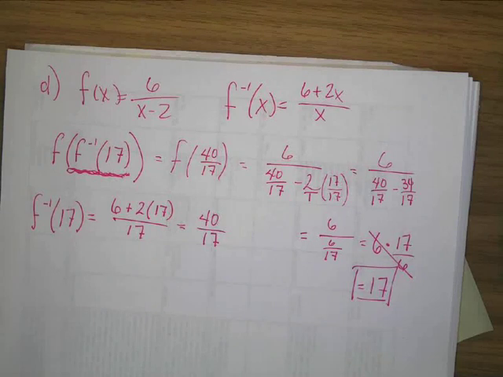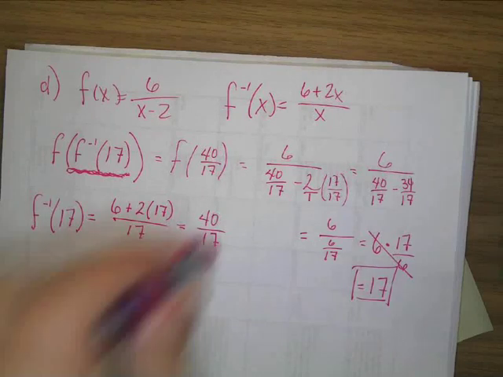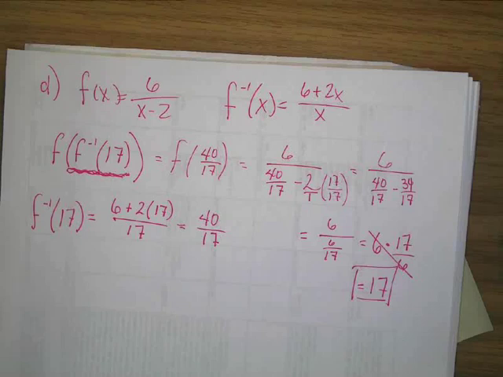So why, if it should always be the same number, what's the point of doing this? It's so that you learn how to do compositions and you learn how to plug stuff in. Because in pre-calculus, we don't plug in numbers anymore. No more plug and chug. We plug in other functions. So we make it harder, because that's a good time.